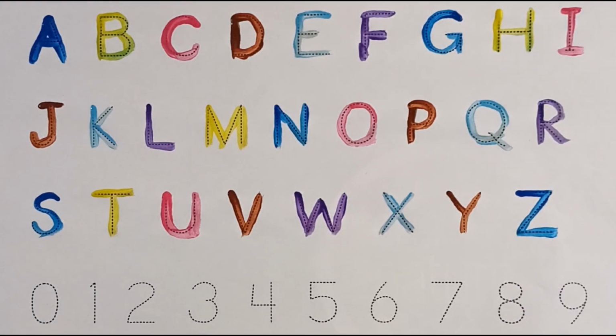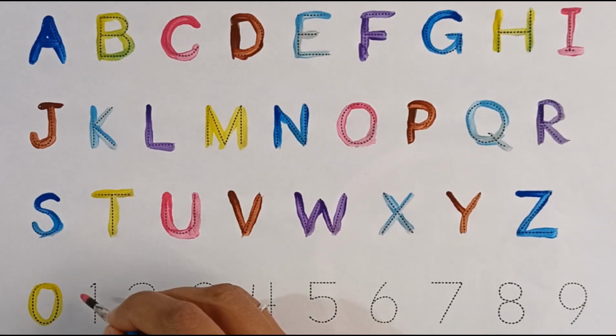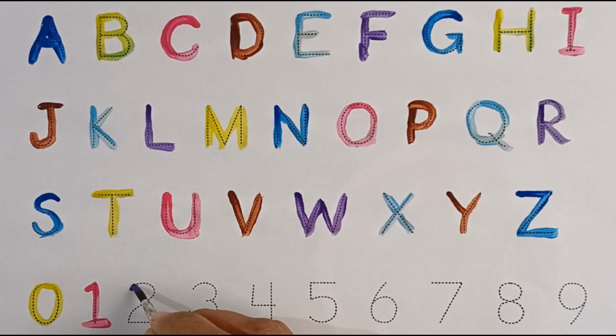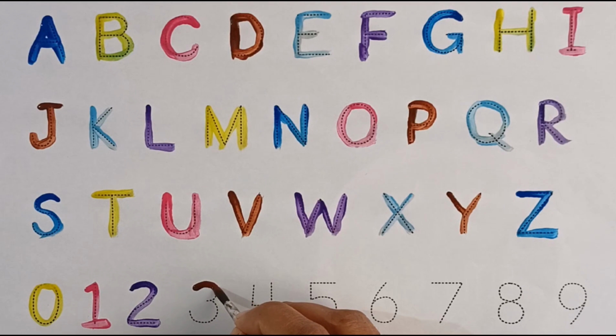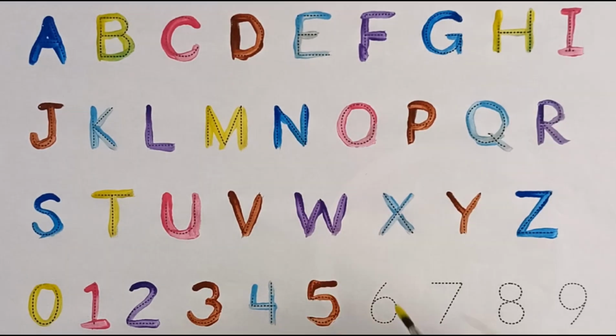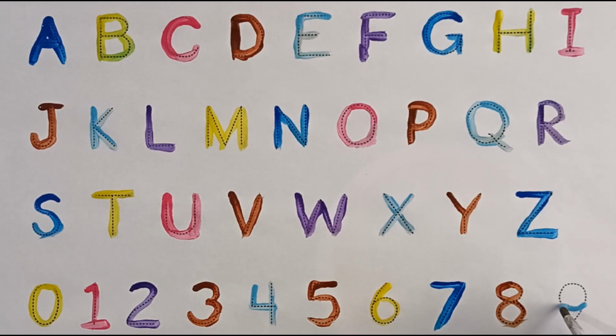Let's learn numbers. 0, 1, 2, 3, 4, 5, 6, 7, 8, 9.